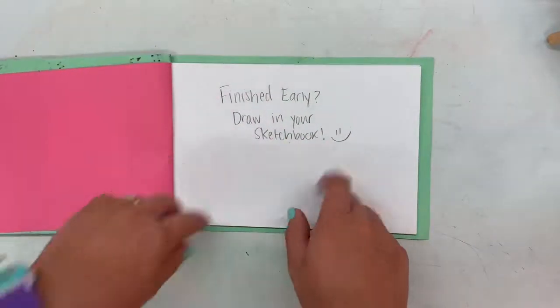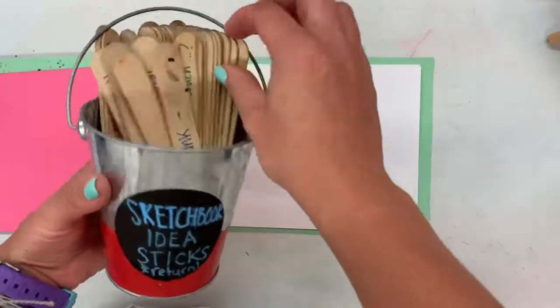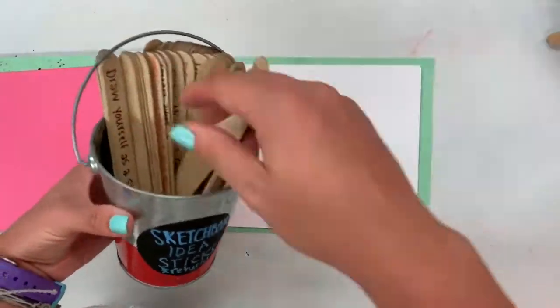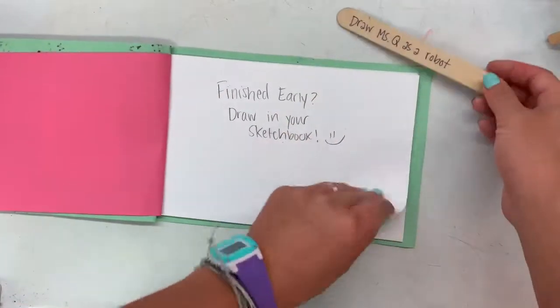Now, when you're done, your sketchbook can be found in your table folder. Whenever you're finished early, you are always welcome to go to your sketchbook. We have sketchbook idea sticks kept at the makerspace. Each one says a different silly drawing prompt. This one says, draw Miss Q as a robot.